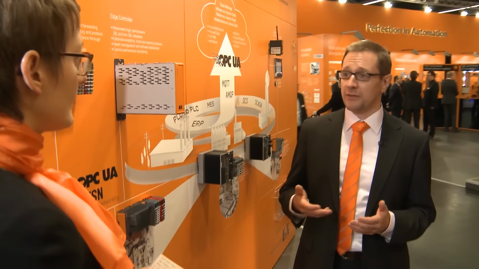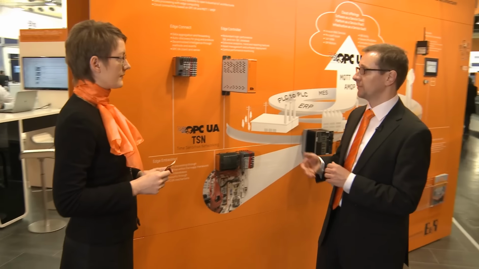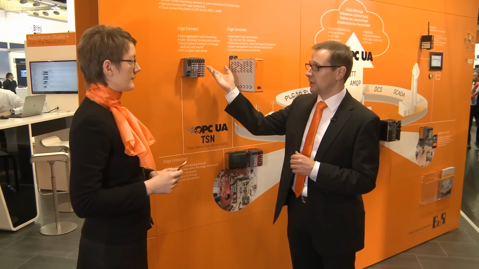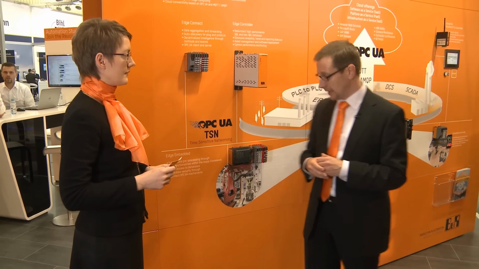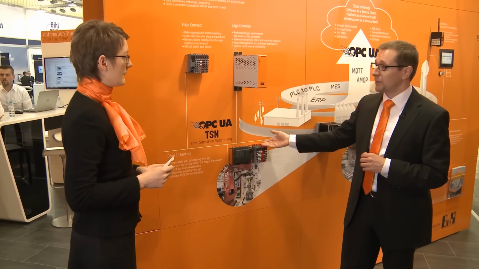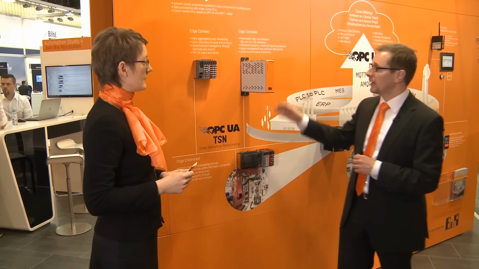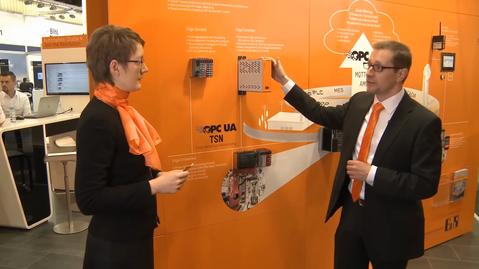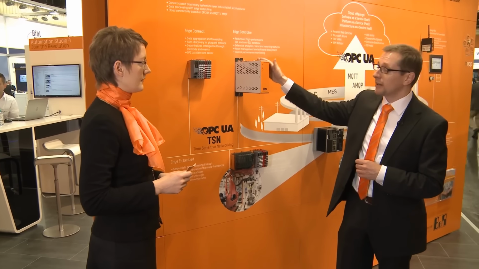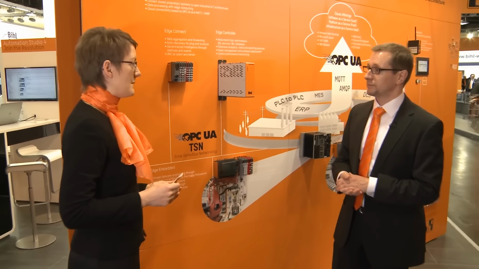Well, I would like to present three components which play a key role in our edge architecture. I would like to start with our Edge Connect, where the OPC UA server client connectivity feature is the key. Then the Edge Embedded, a powerful X20 controller with innovative software features. And last but not least, our powerful Edge controller with machine learning, business intelligence solutions, and an SQL database on board. And Ralf, you mentioned Edge several times.